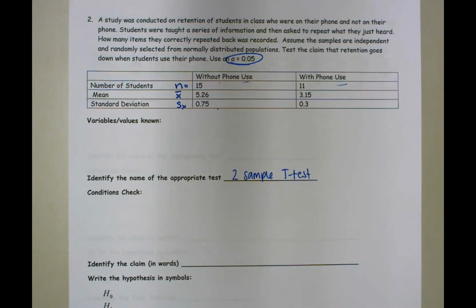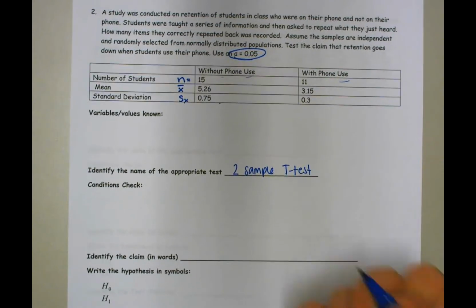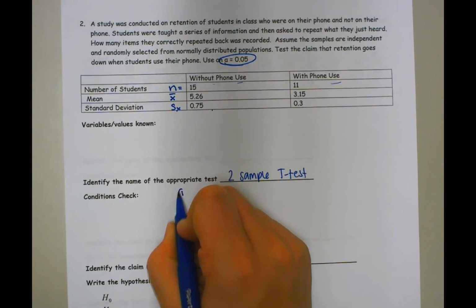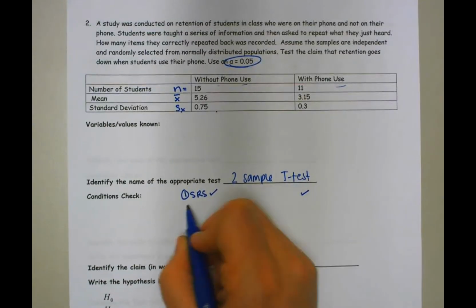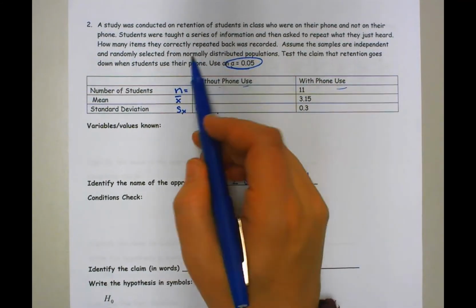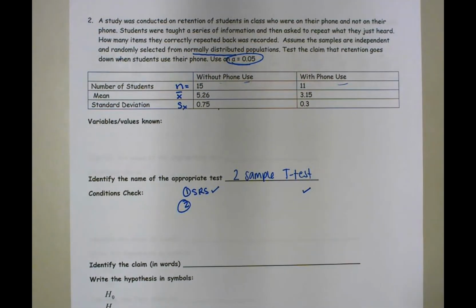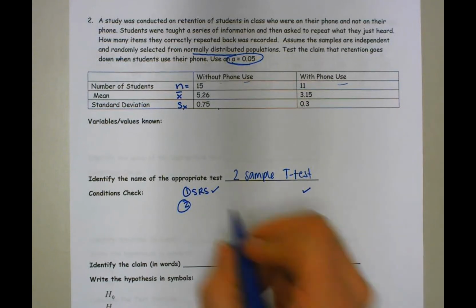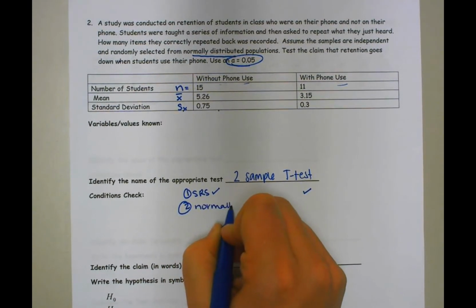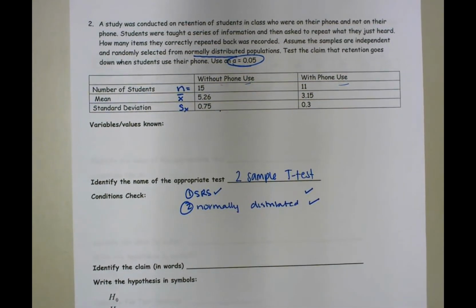So when we check our conditions, we need to check our conditions for both categories. We did a study, which means that we can assume this was a simple random sample for both categories. Our n values are not greater than 30, but it says randomly selected from normally distributed populations. One of the conditions was that it's okay if it's not greater than 30 as long as it's normally distributed. So we're okay with it being less than 30 because it's normally distributed for both sets of data.